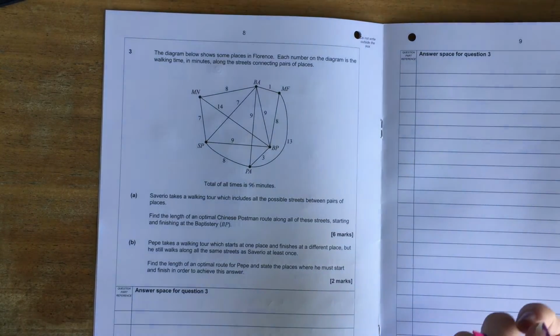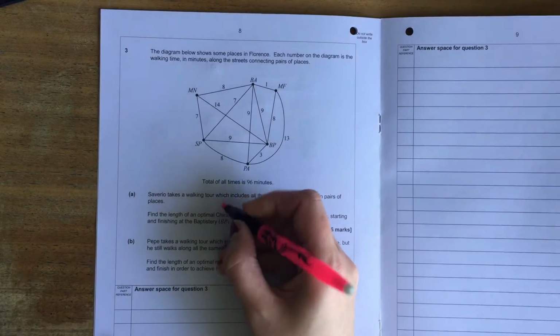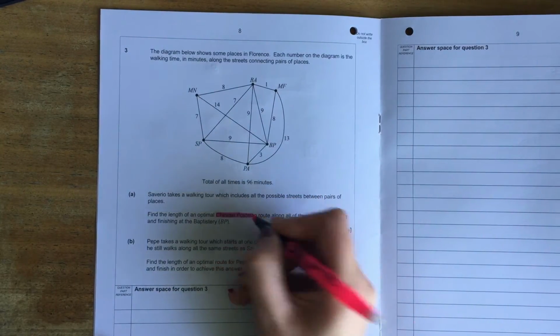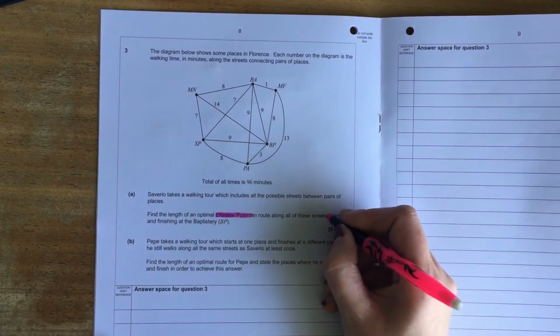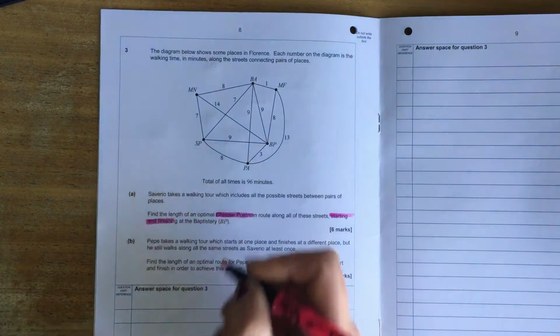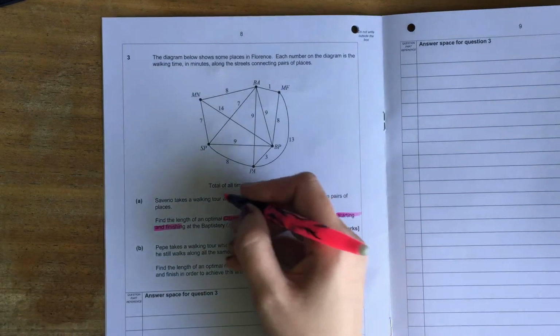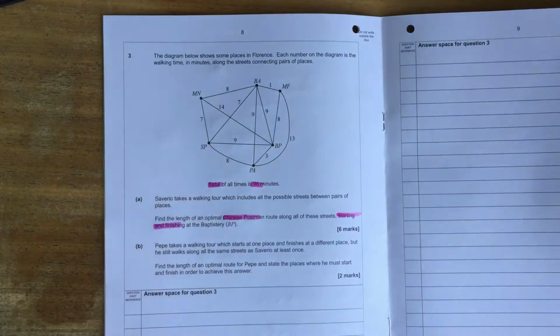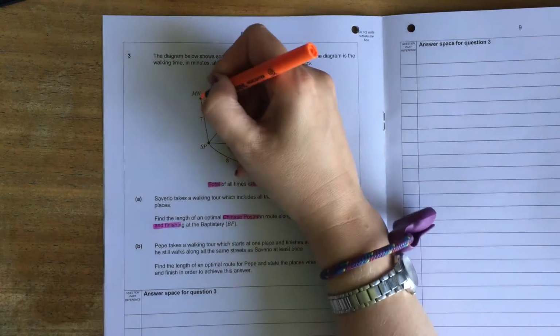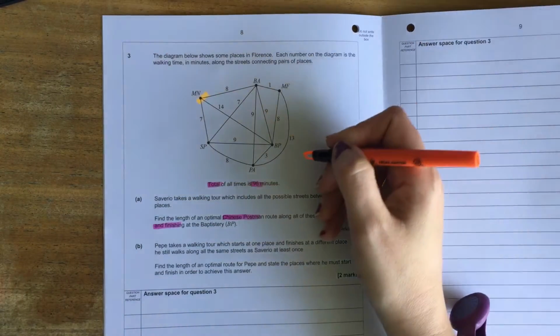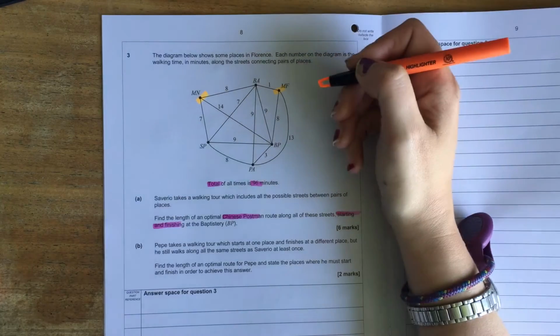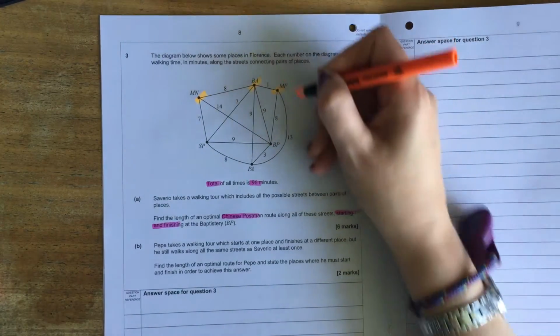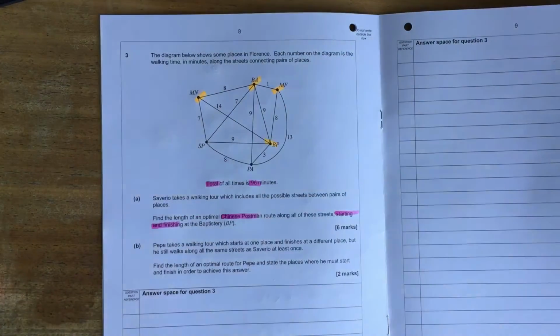Right, so we have a walking tour. So we want a Chinese postman. And we want start and finish to be the same. And we also know that our total is this. So first off, we need to identify our odd nodes. So our odd nodes are, this one has 3 coming out, this one has 3 coming out, this one has 5 coming out, and this one has 5 coming out.